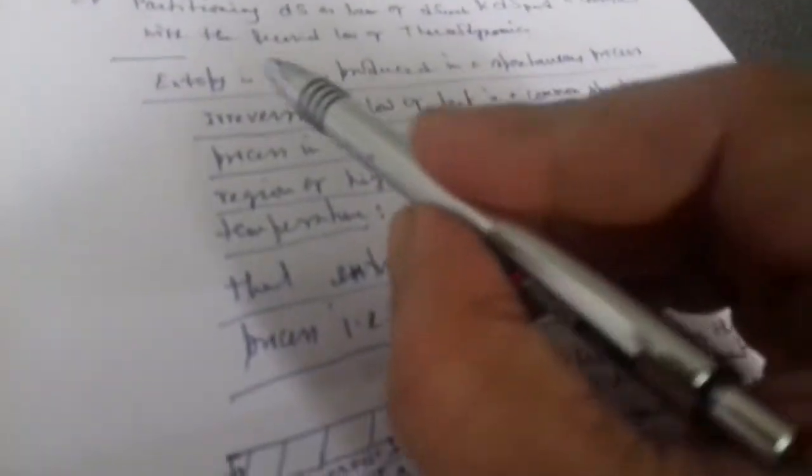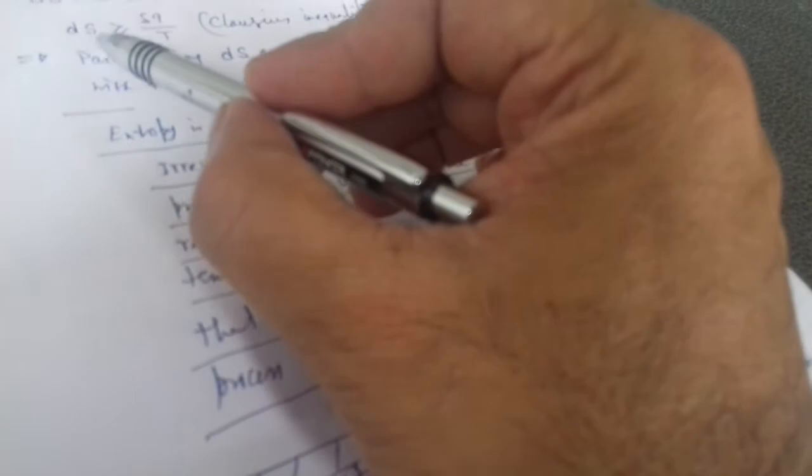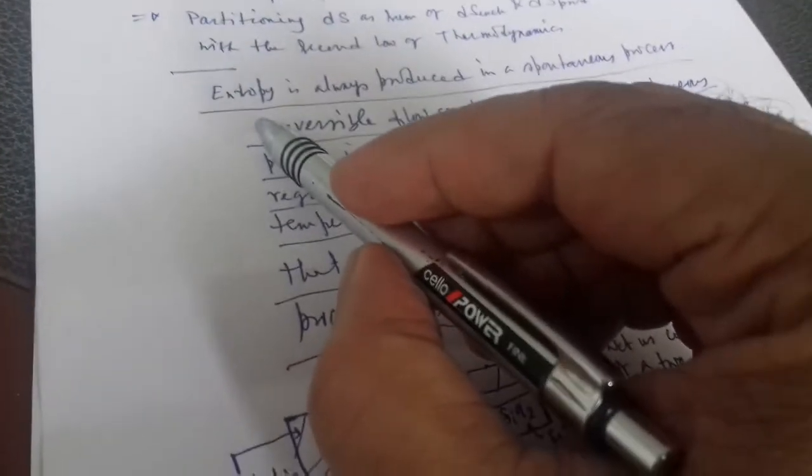That partitioning of dS as a sum of dS exchange and dS prod is consistent with the second law of thermodynamics. Okay, so this is a recapitulation of whatever we discussed in our last class. We had gone on to prove that this partitioning obeys the Clausius inequality, and in turn, it obeys the second law of thermodynamics.